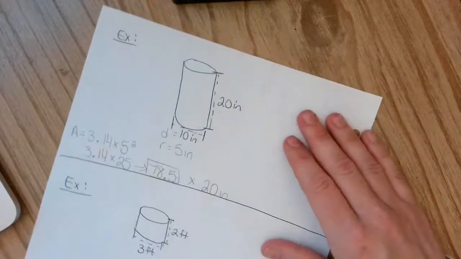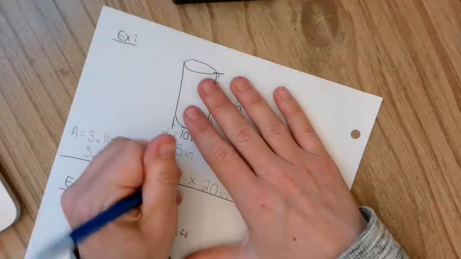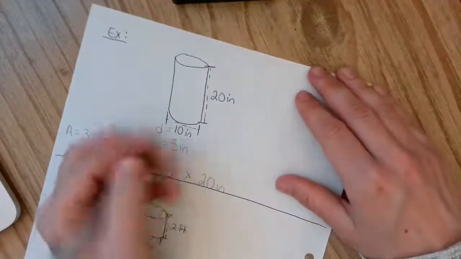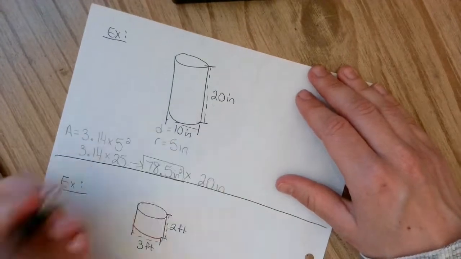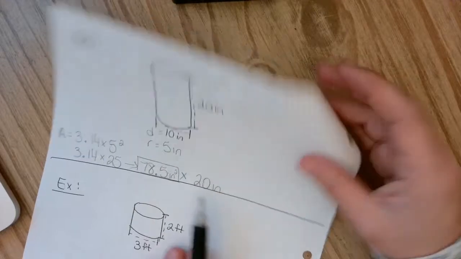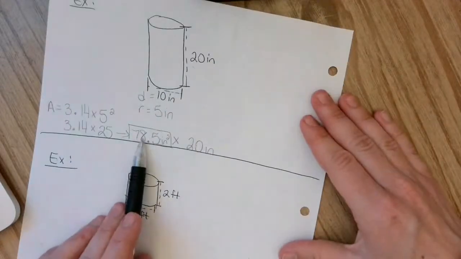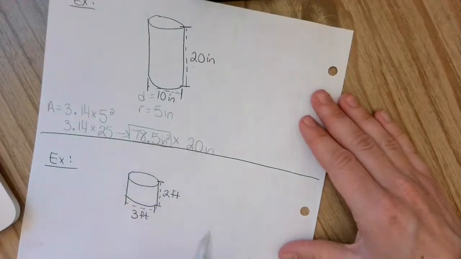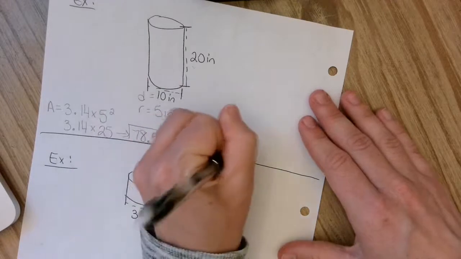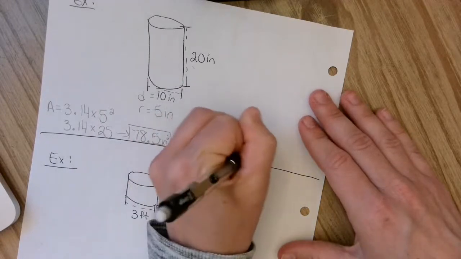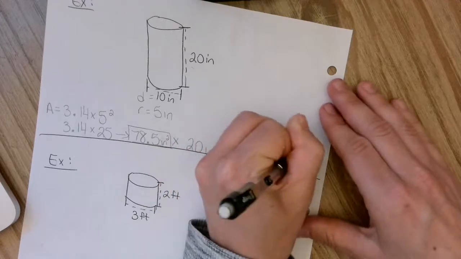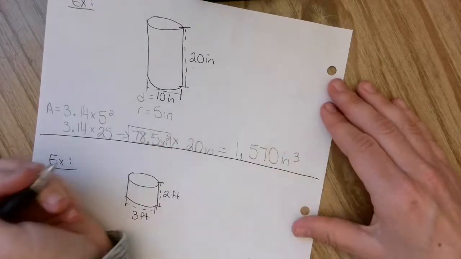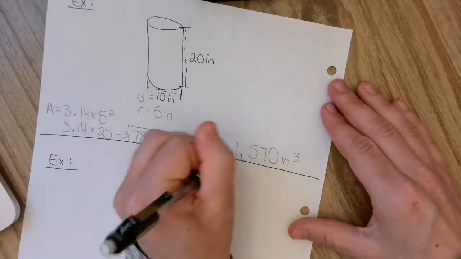Let me add the units here just so it's proper. So 78.5 inches squared times 20 inches. When I take 78.5 times 20, I get 1,570 inches cubed. Okay, and that's my answer.